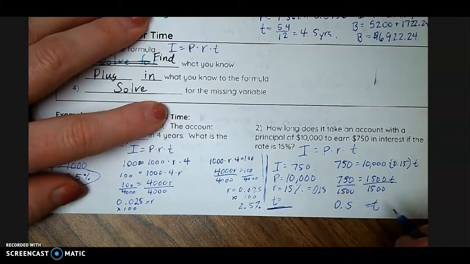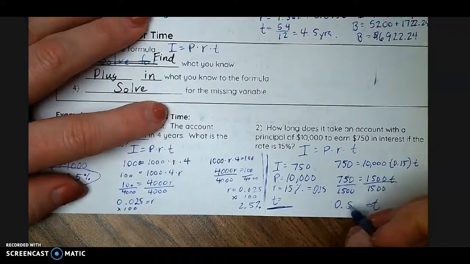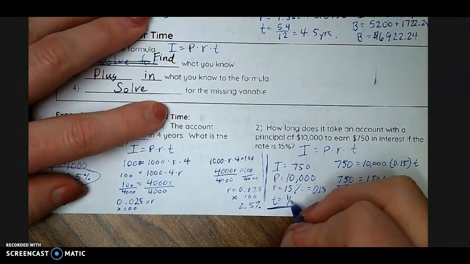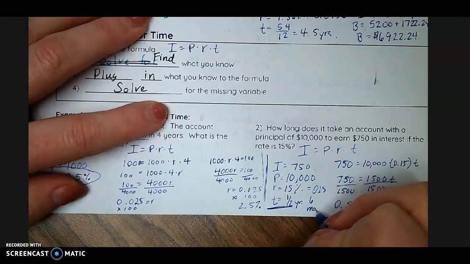When I get that, this one I'm not going to multiply by 100. I'm not turning that into a percent. That's a year. So that's just half a year, which you can also think of as 6 months.